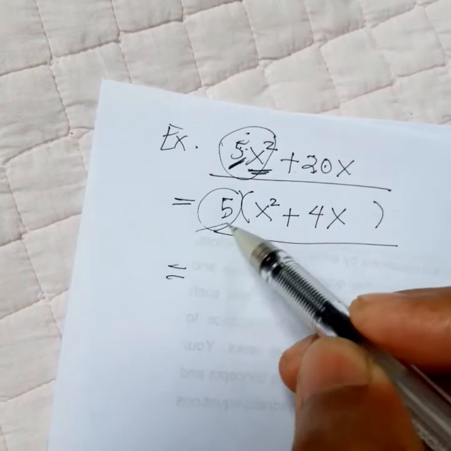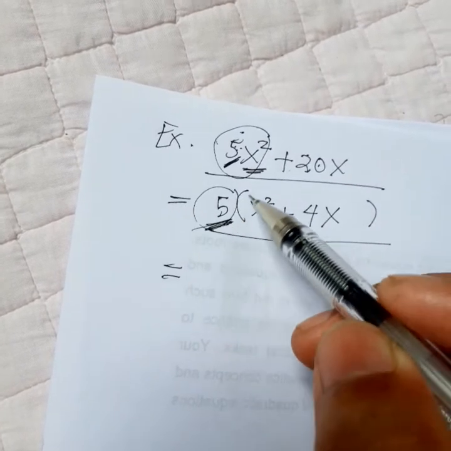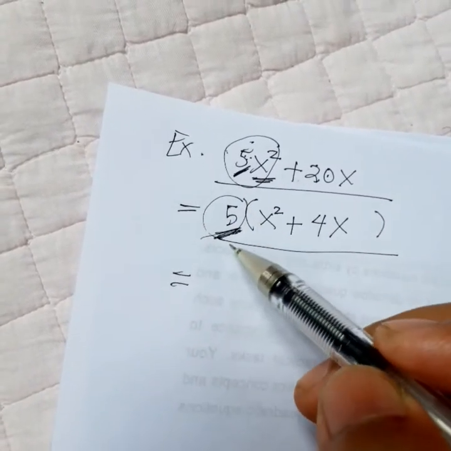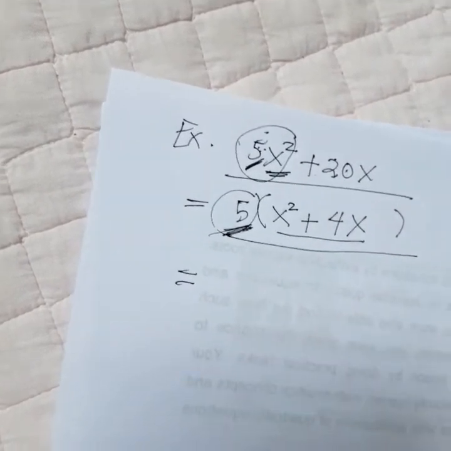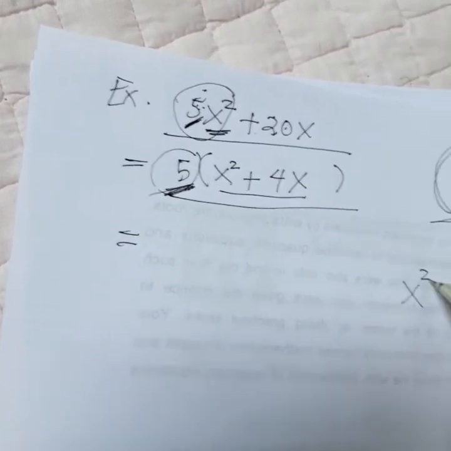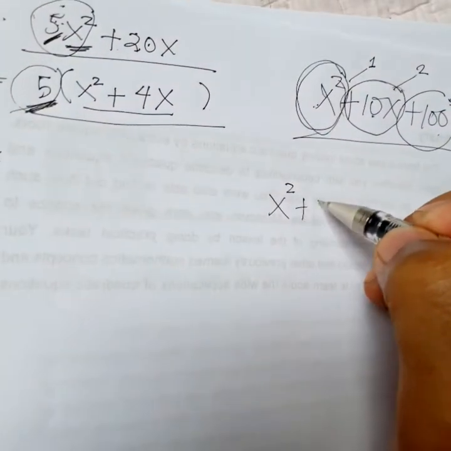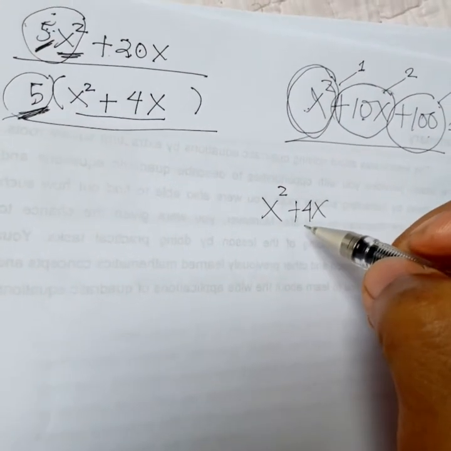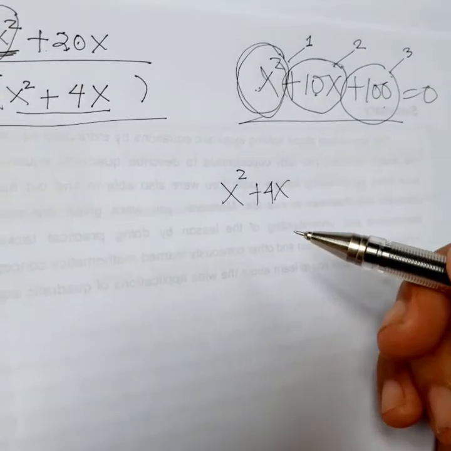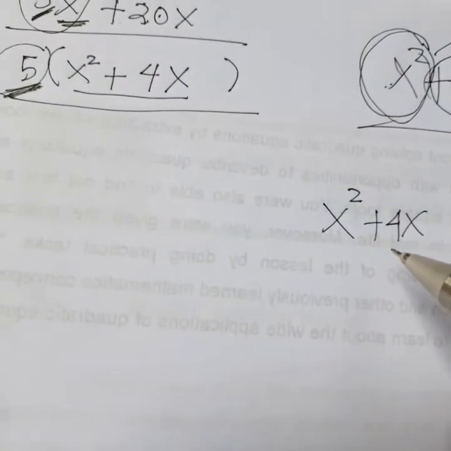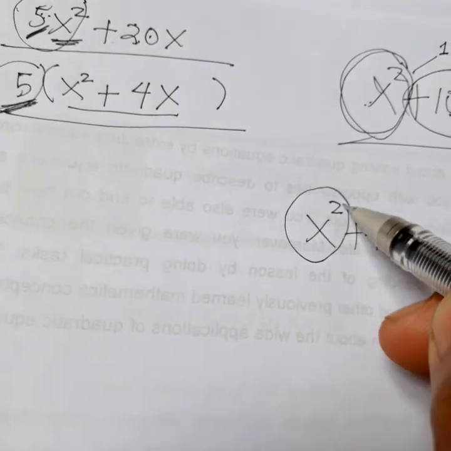Ayaw na na siya labti kay na-factor naman na siya, nakagawas naman. Ayaw na ipasulod. Okay, then, kaning naa sa sulod, we have x squared plus 4x. I-factor ni nato. Unsay common ani nga term o kani nga term?